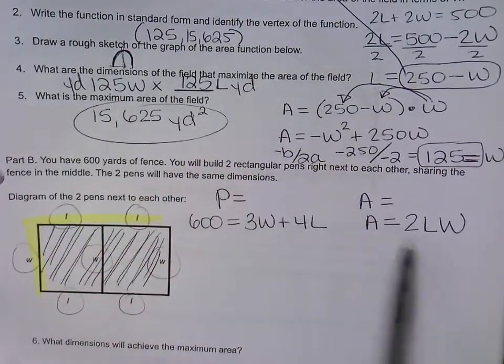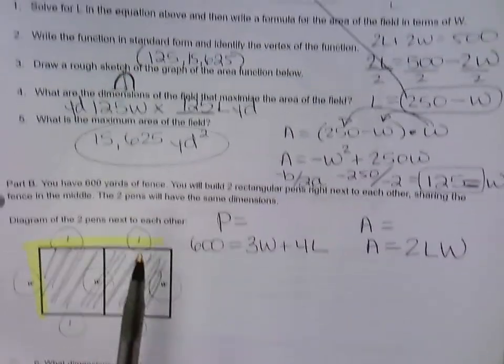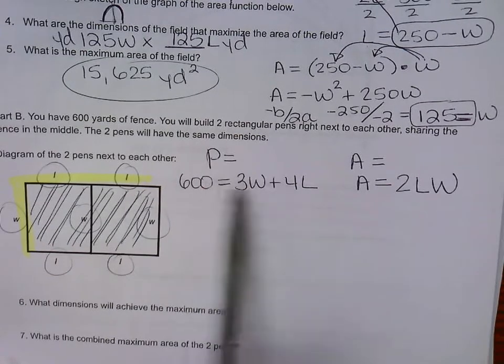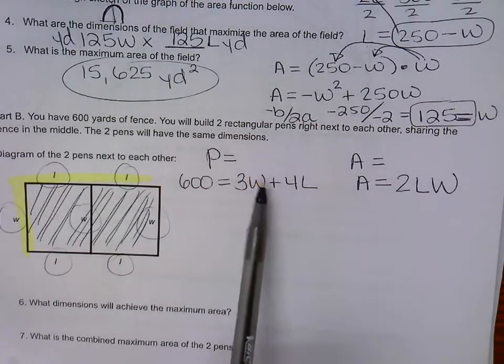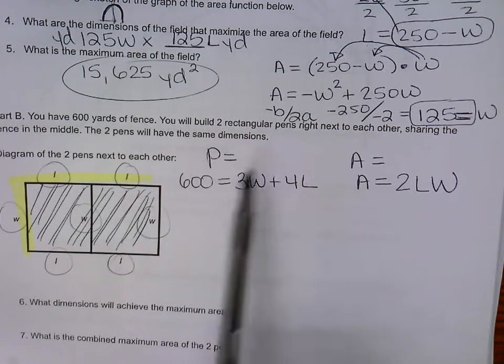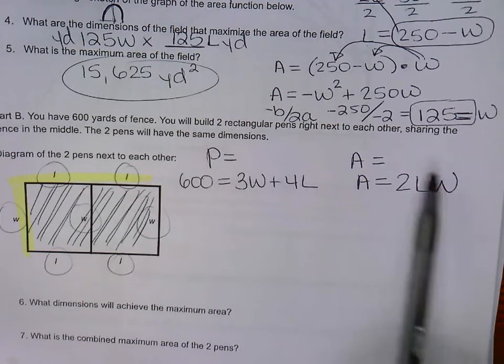So you've got two new formulas for perimeter and area. So try to follow that same strategy that we did up top. It doesn't matter which one you pick to solve for, right? You could either solve for W by itself or solve for L by itself. You're going to end up with a fraction. That's okay. Then whichever one you solved for, you're going to substitute into the area formula.